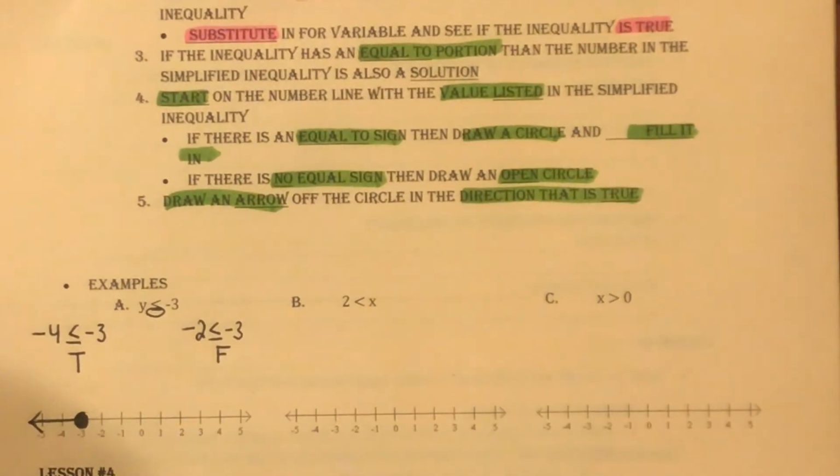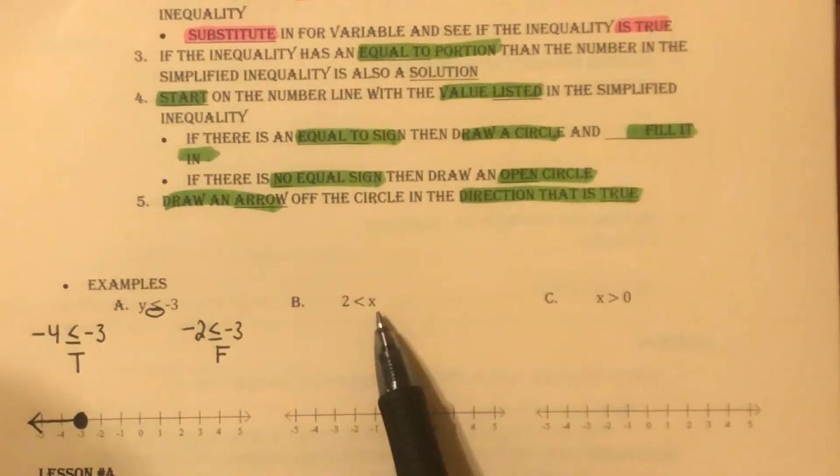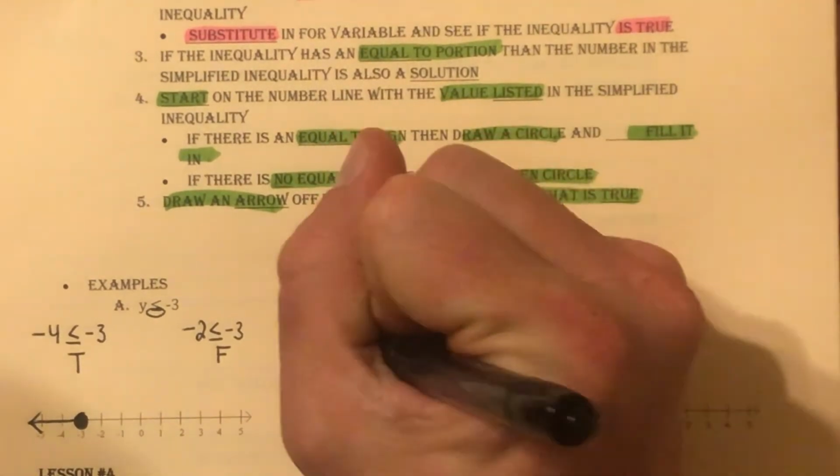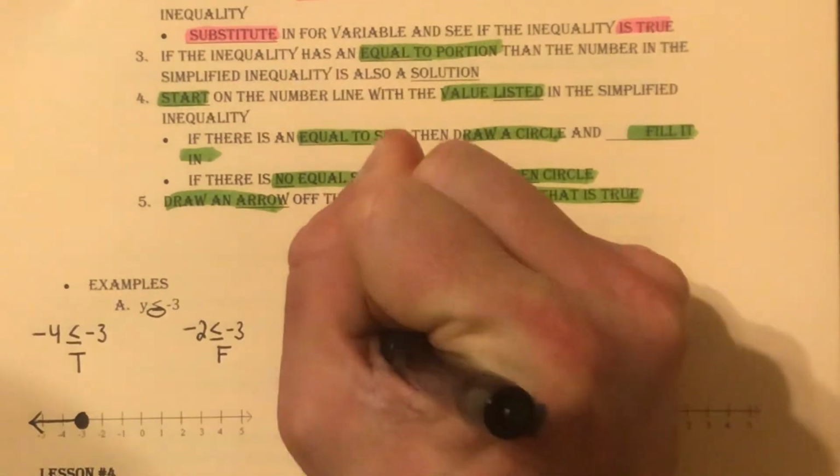So first thing I need to do is find my number 2 and pick a number to the left of it. I always like to start on the left. The first number I see to the left of 2 is 1. Now I could choose any number to the left that I want. I just chose the one right next to it. So I'm going to take that 1 and plug it in for x. So I've got 2 is less than 1.